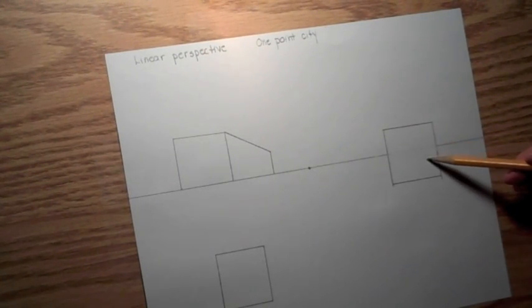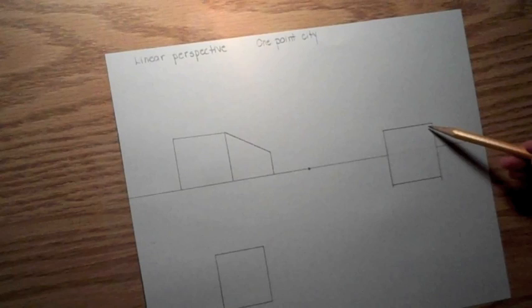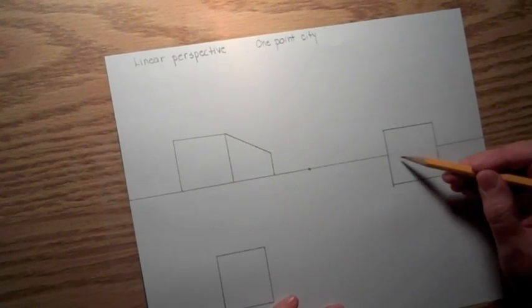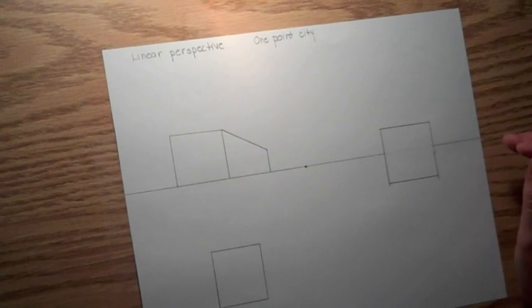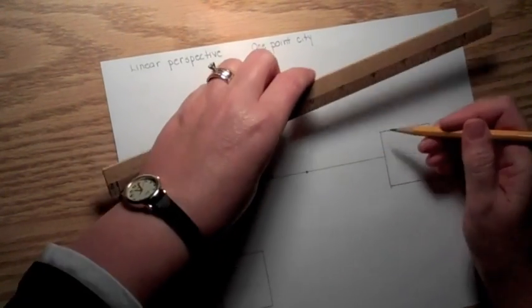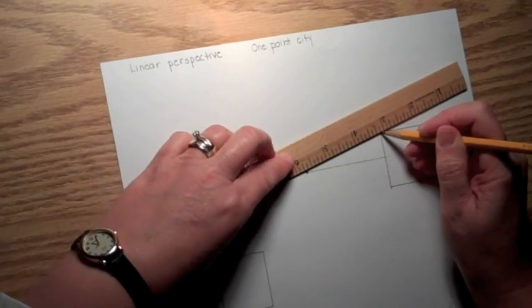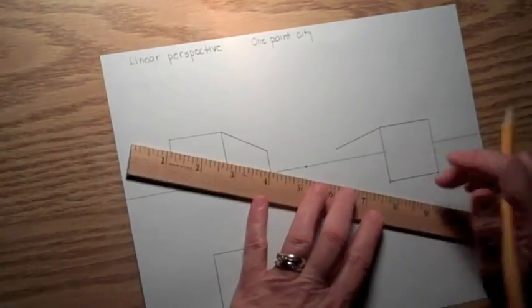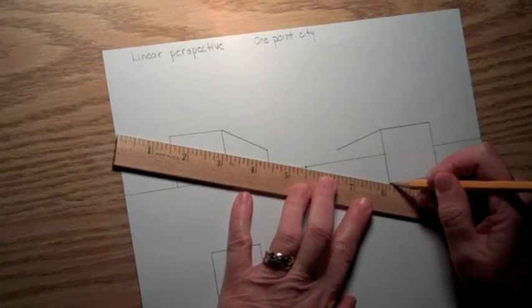For this box, this corner would draw through the shape, and this corner would draw through the shape, which means they're invisible corners. But this corner and this corner will go toward the vanishing point. And I'm only going to go about halfway, so I don't have to erase my guidelines.